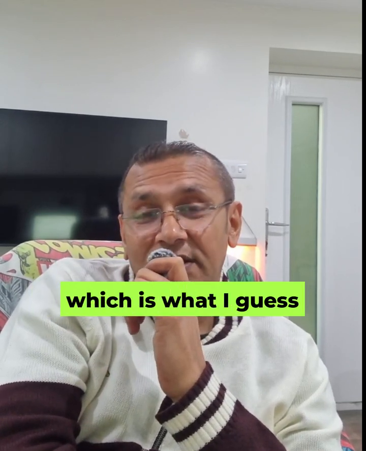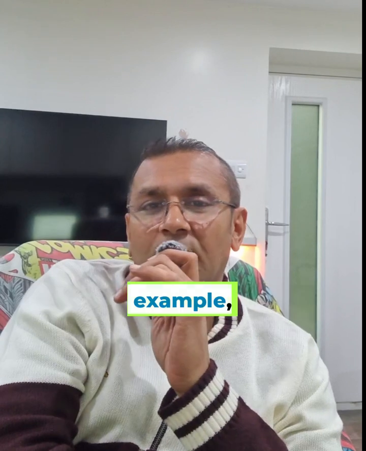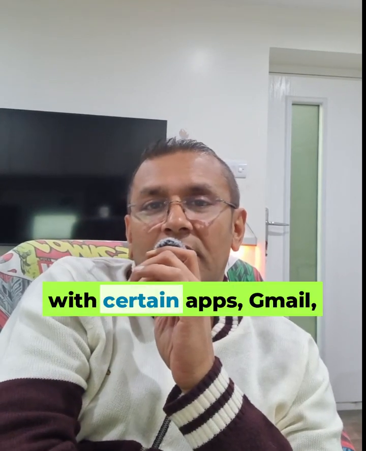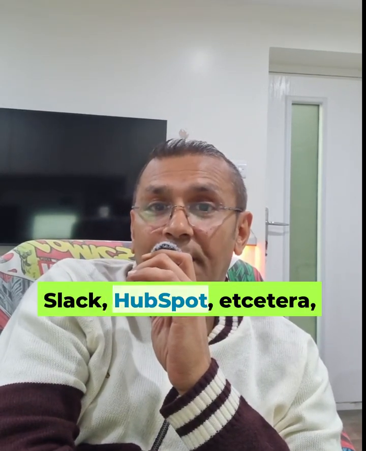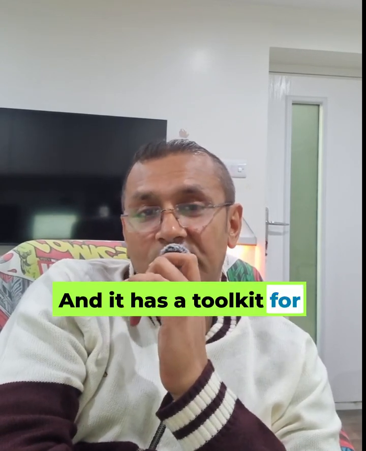So for automation, which is what we're doing in this example, Relevance can integrate with certain apps, Gmail, Slack, HubSpot, etc., to trigger agents. And it has a toolkit for actions like creating WordPress posts or responding to tickets.